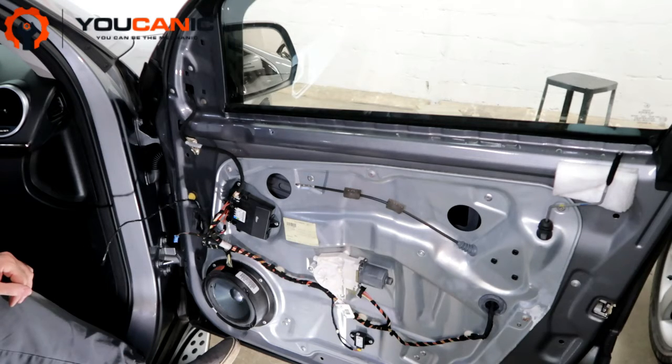Welcome to YOUCANIC. Here we're going to show how to replace the passenger window in a Mercedes GL 550.